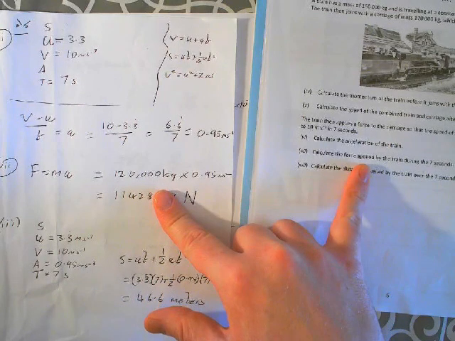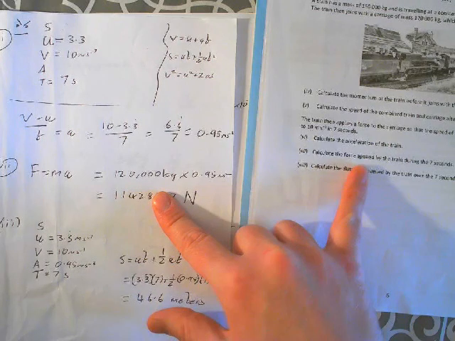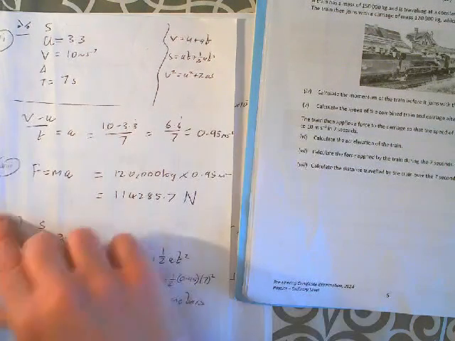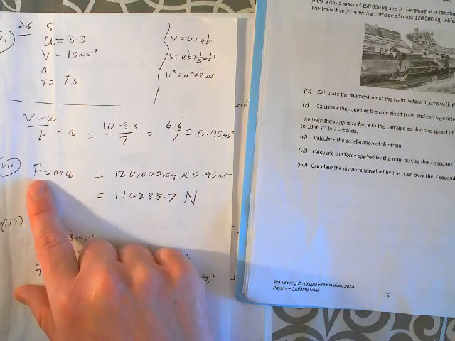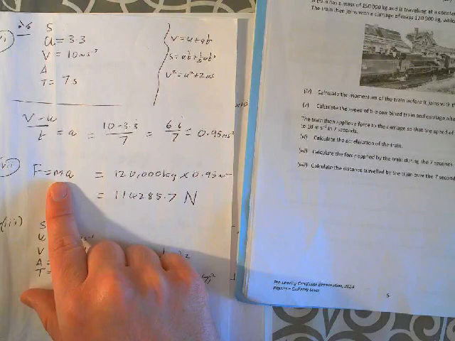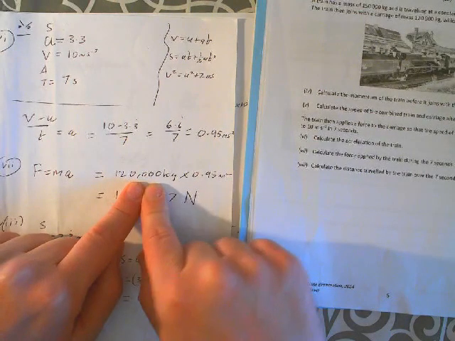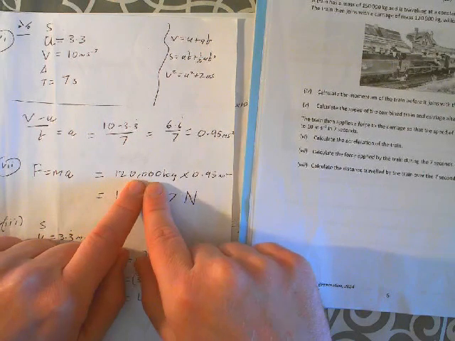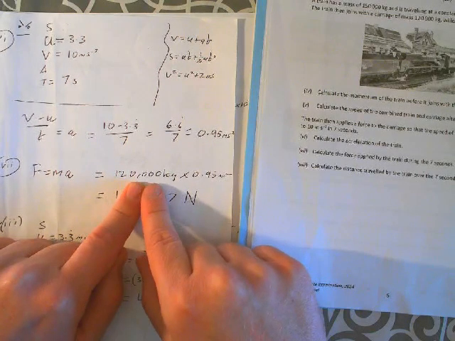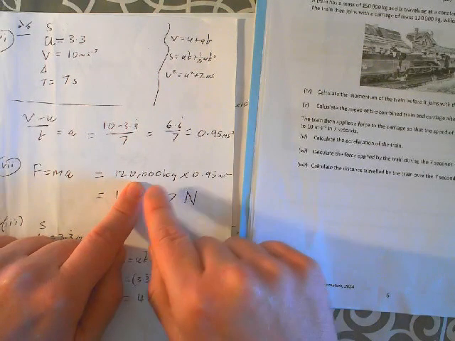Next, calculate the force applied by the train during the 7 seconds. Well, remember, force is proportional to a change in momentum. Force is the change in momentum over time. Or let's go to Newton's second law: force is mass times acceleration. We know the mass of the thing that's being accelerated is 120,000 kilograms.